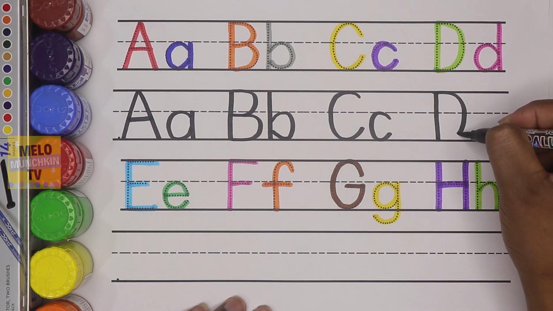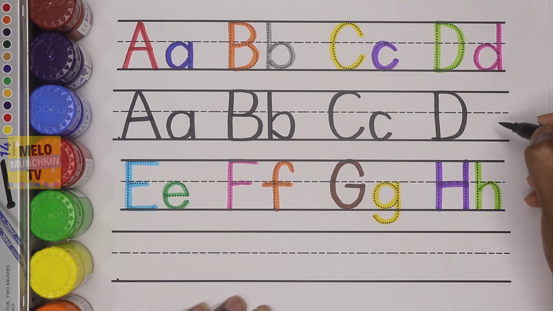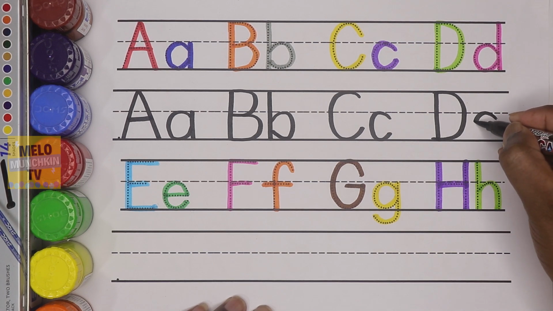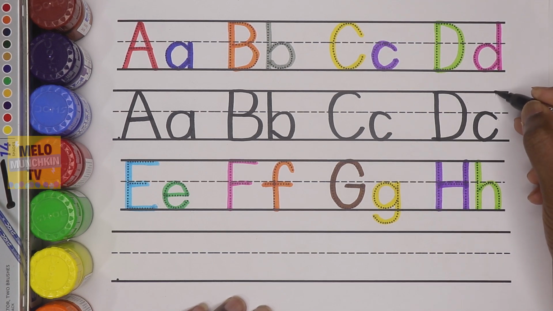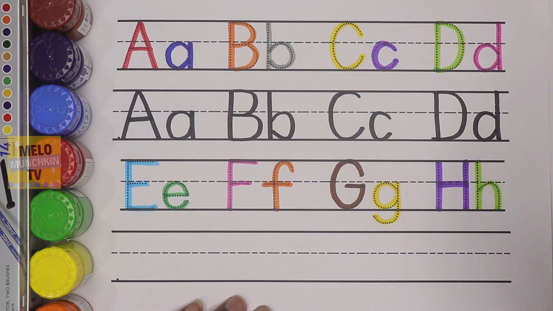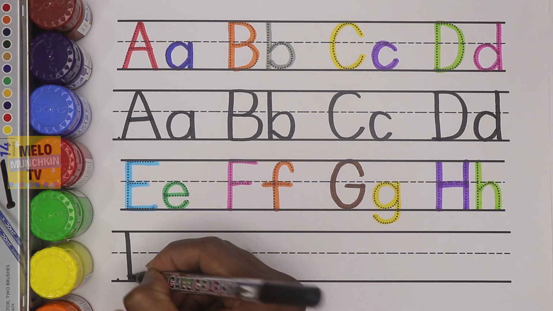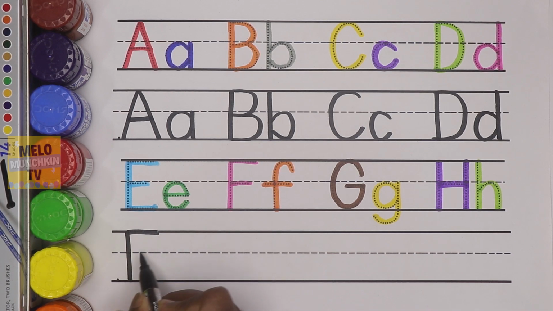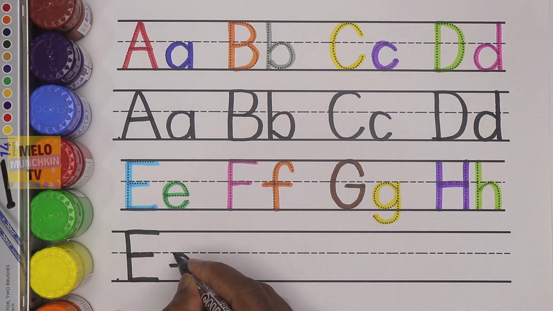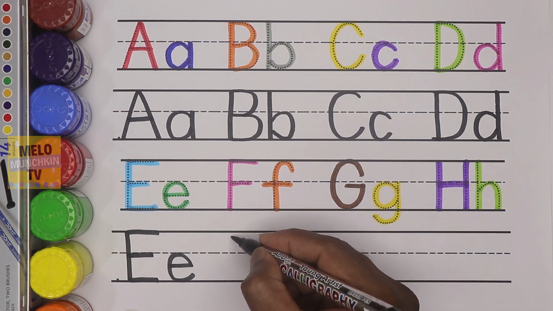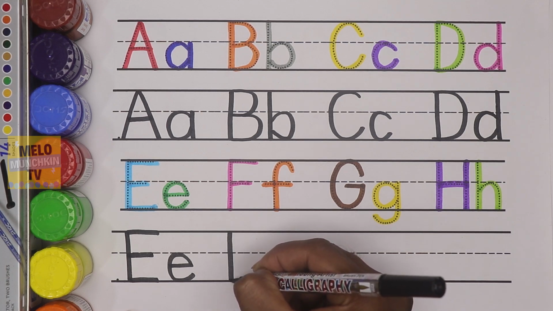This is capital letter D. D for dog. And this one is small letter D. D for dog. This is capital letter E. E for elephant. And this one is small letter E. E for elephant.